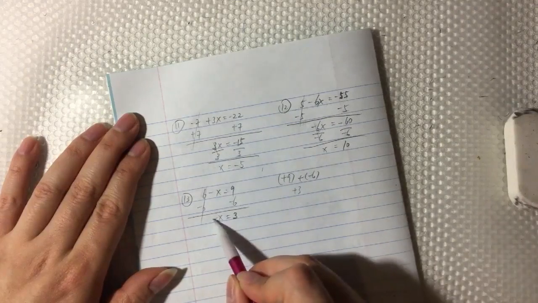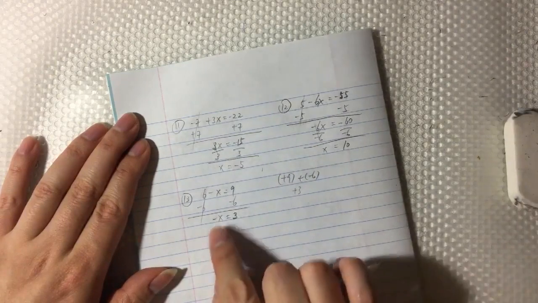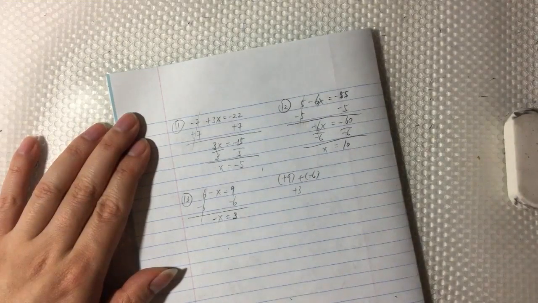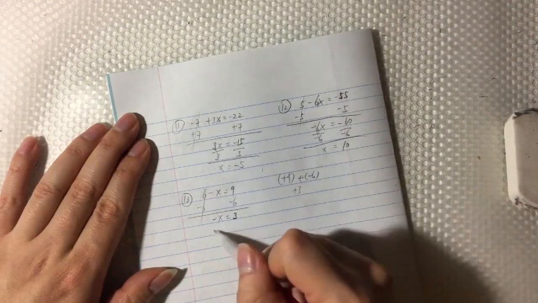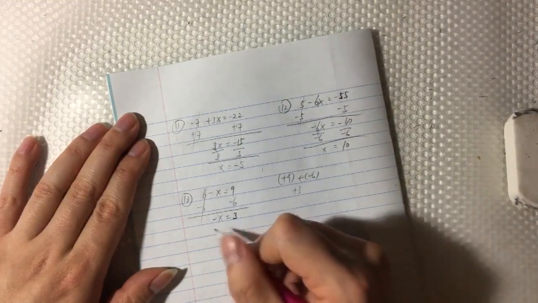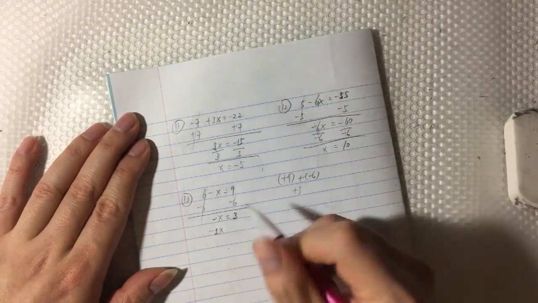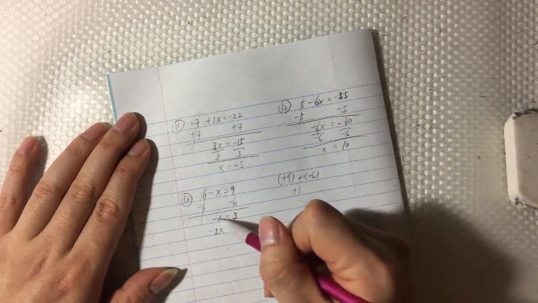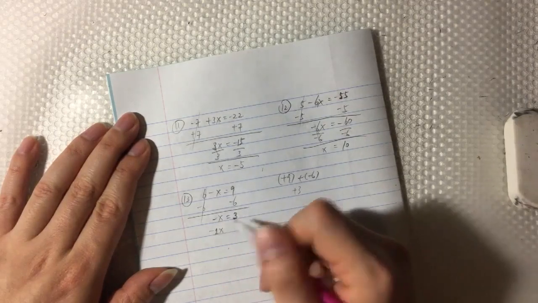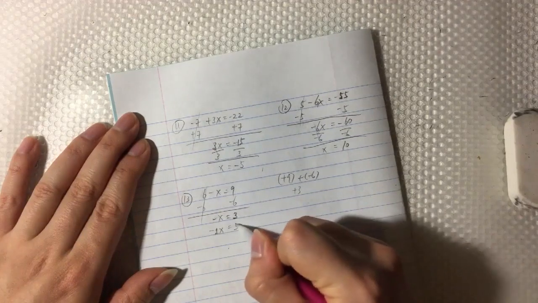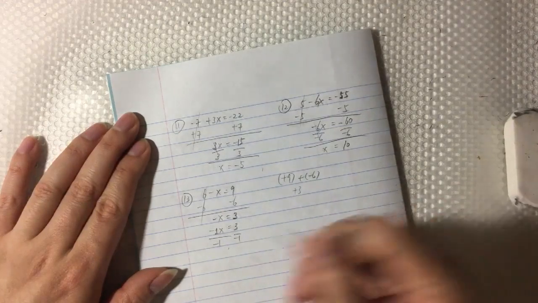We have a negative sign here, so we try to remove the negative sign and get x by itself. Negative x can always be rewritten as negative 1 times x. If there's no coefficient in the front, we assume the coefficient is 1. So negative x can be rewritten as negative 1x. To get x by itself, I divide both sides by negative 1.